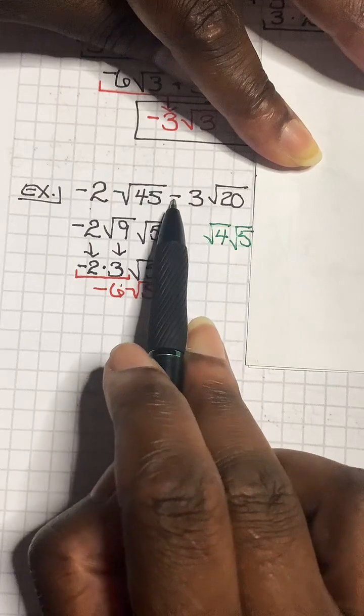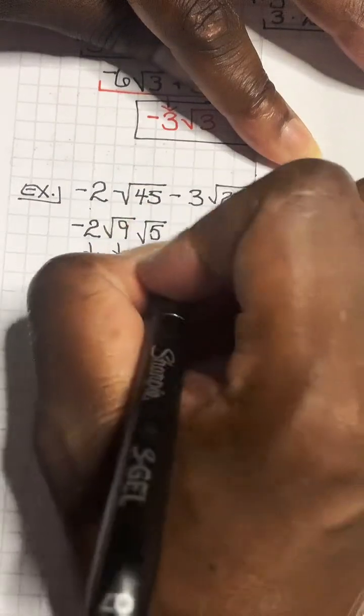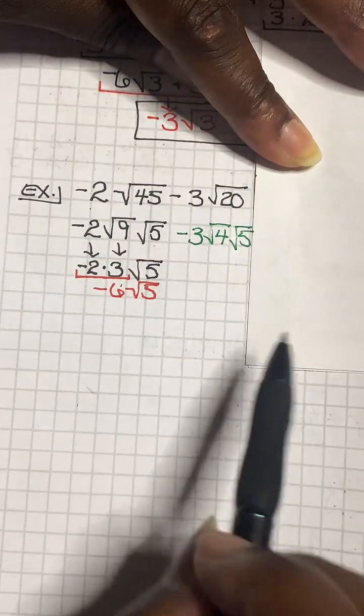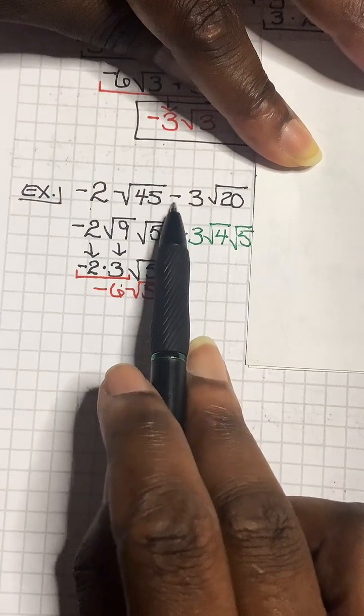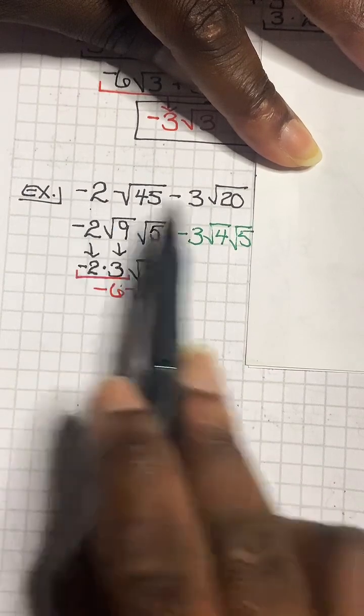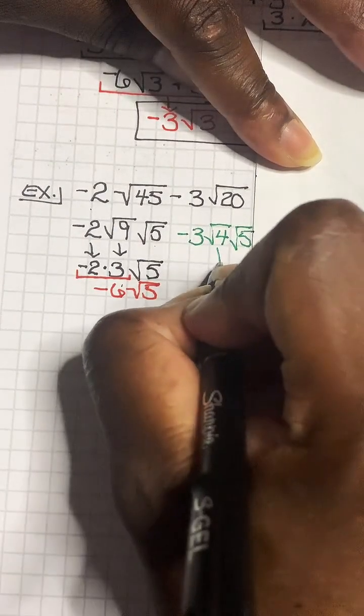Now, this -3 can act as a negative. A lot of people are thinking, what? I'm like, yes. This minus sign can act as a negative, and it's attached to this 3. Not to the 2, to this 3.